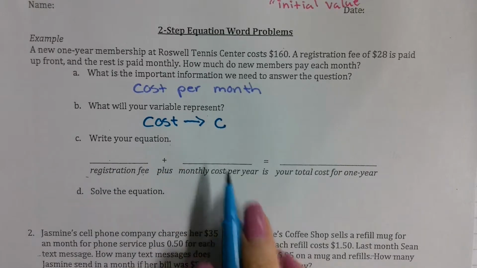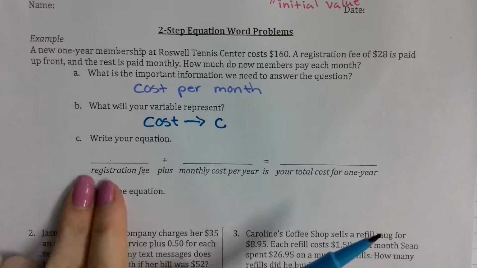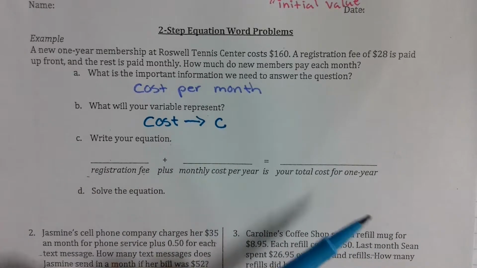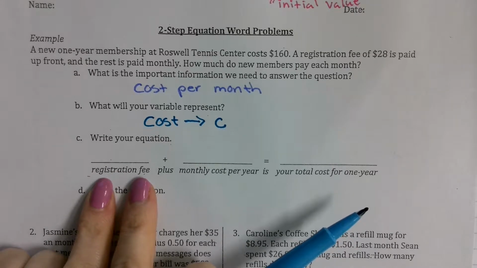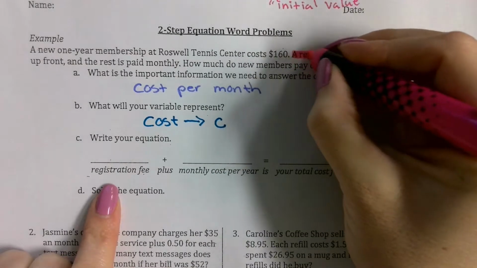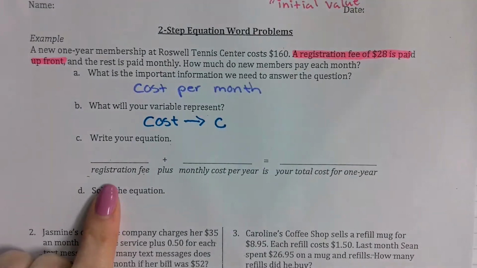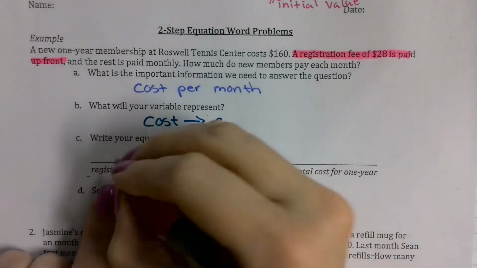So then we write the equation. So we've already broken it down a little bit here to make it easier. The registration fee, that's going to be your constant. So what was our registration fee? $28. So right here, that's our one-time value that we are paying up front. Pay it once, and then it's done. So we fill that in with 28.